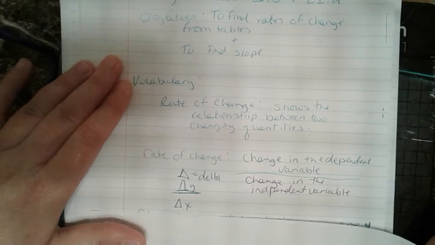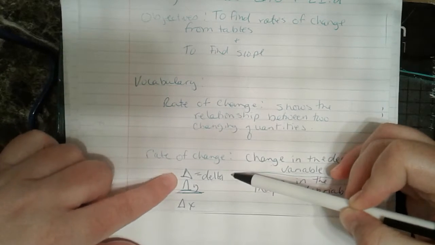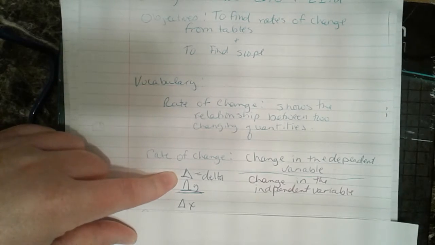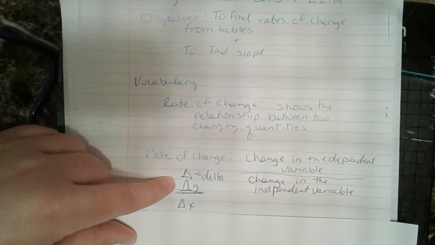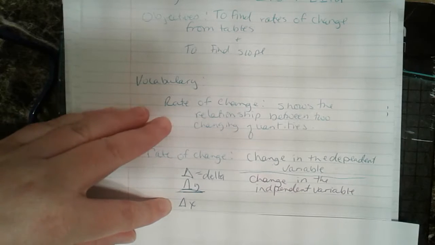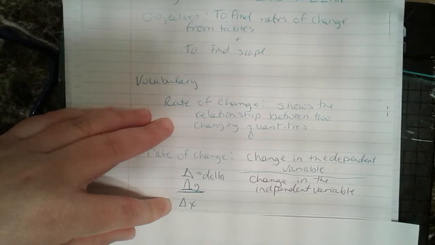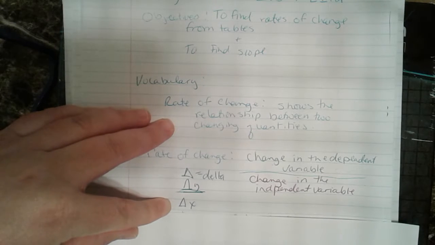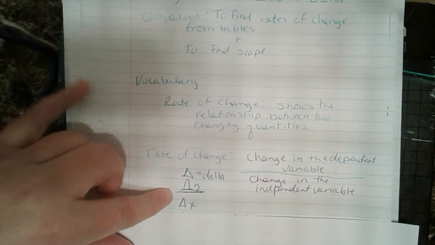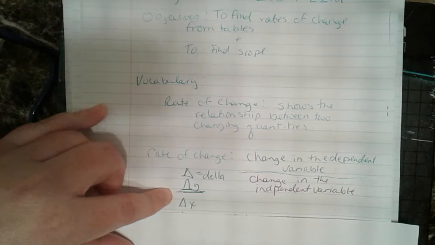Over here I have delta. Delta means rate of change. Delta is a Greek letter that means rate of change. So this is just saying change in y over change in x. You'll see this quite a bit in science books. You'll also see it quite a bit in tougher math classes like Algebra 2. But really, it's just shorthand for saying change in the dependent variable over the change in the independent variable. Remember that the dependent variable is the y value, and the independent variable is the x value.